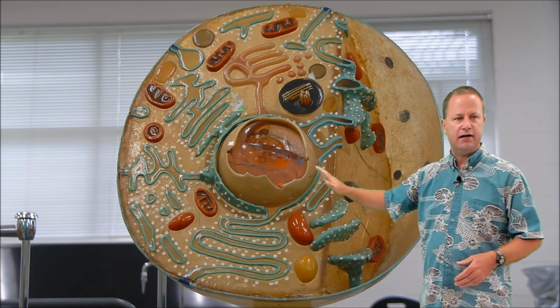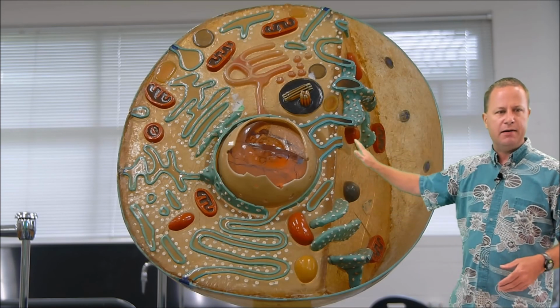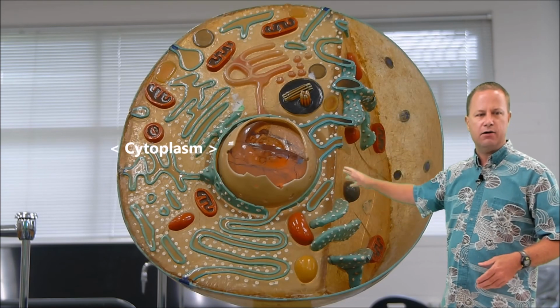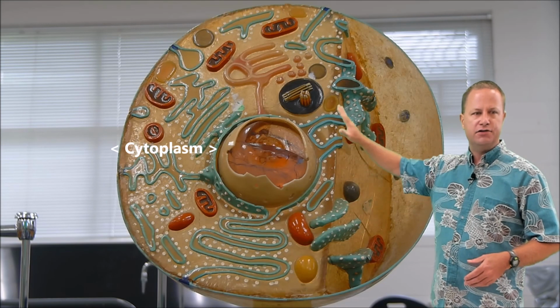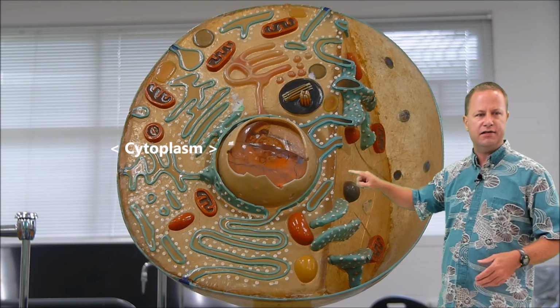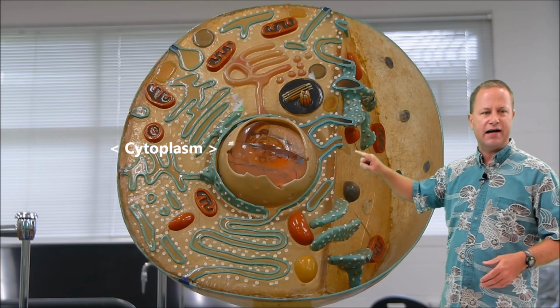Now, inside the cell, everything between the plasma membrane and the nucleus is called cytoplasm. And the cytoplasm includes all these different organelles in here, as well as the cellular jelly, which is called cytosol.